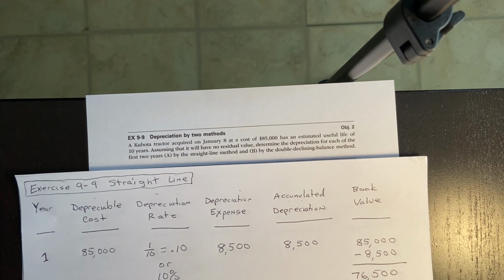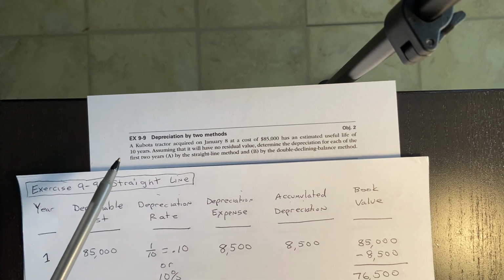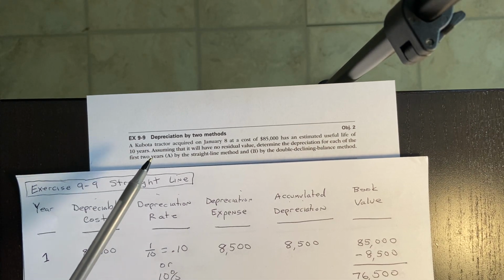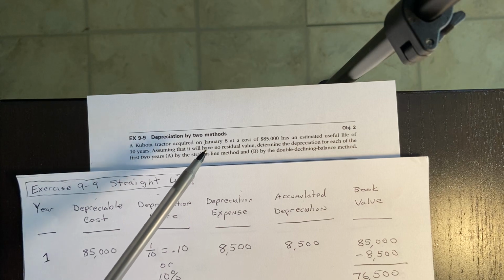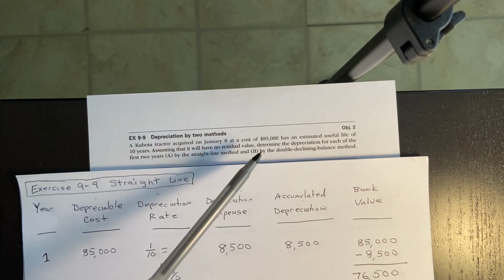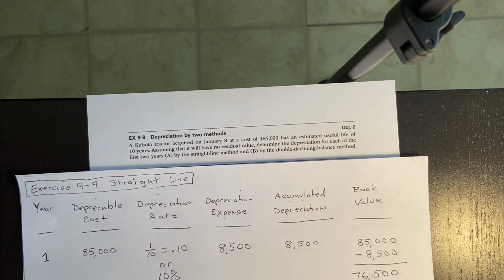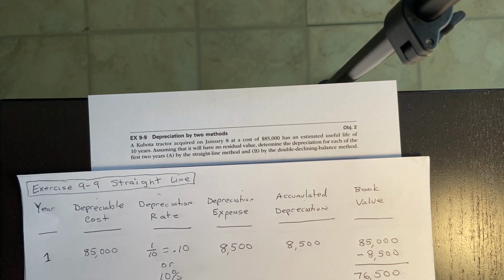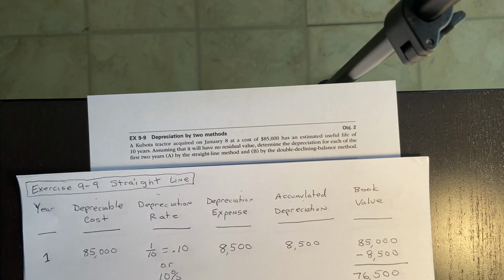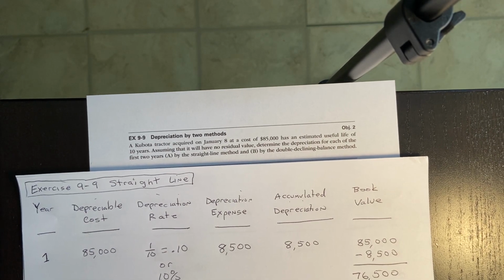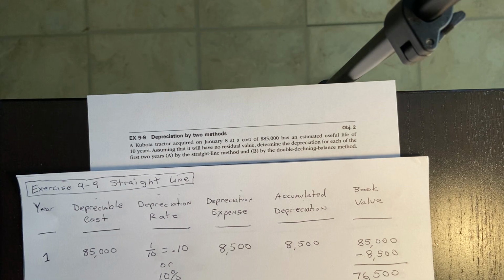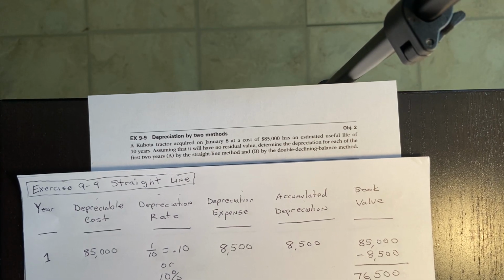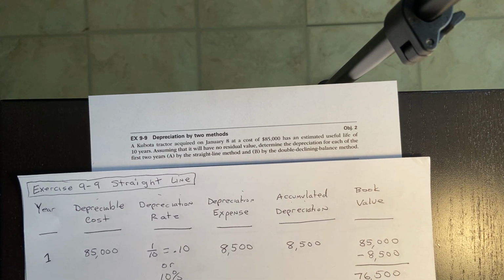So again, just to explain this, in exercise 9.9, this company bought a tractor. They bought it in the beginning of January. They paid $85,000 for it. They believe it's going to last 10 years. Useful life is how many years you think it's going to last. They assume it has no residual value. Residual value is sometimes called scrap value or salvage value. That's what we think we're going to sell this asset for at the end.